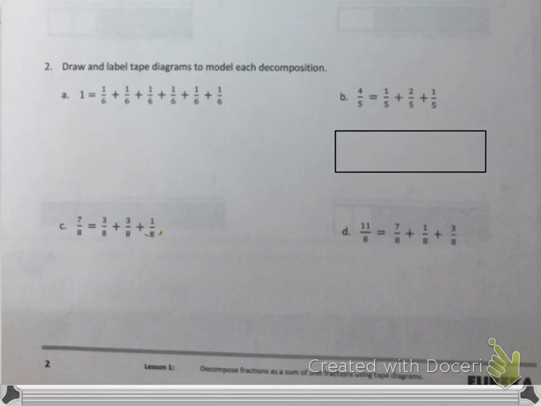Okay? So let's go. I'm going to go actually into B here, and I'm going to be making this tape diagram. Okay? And so looking at the denominator, it's broken into fifths. Okay, so that means I'm going to break this into fifths. So 1, 2, 3, 4, 5. Okay, and it is broken into 1/5. Okay, so I'm going to put 1/5 here, and I'm going to shade it in. Okay, and then it's broken into 2/5. Awesome. So I'm going to just put 2/5 here. And I'm going to shade.